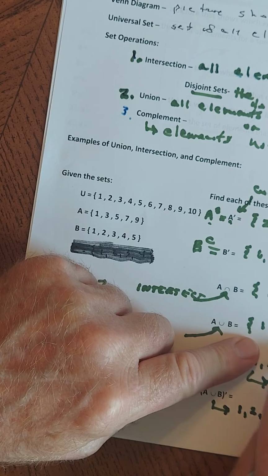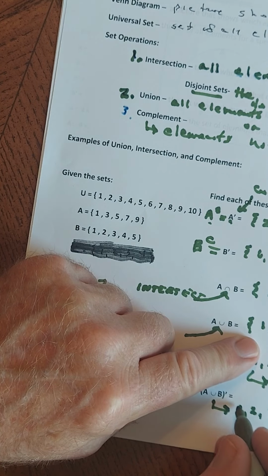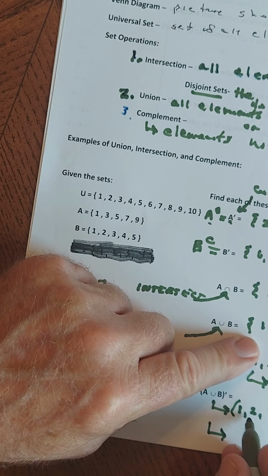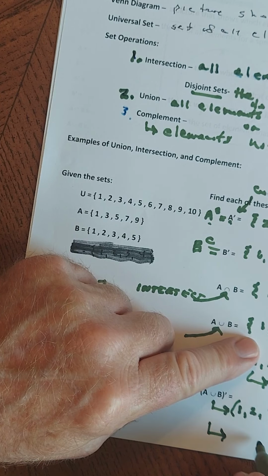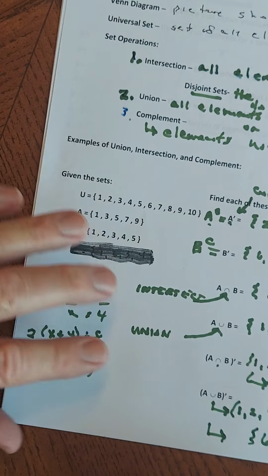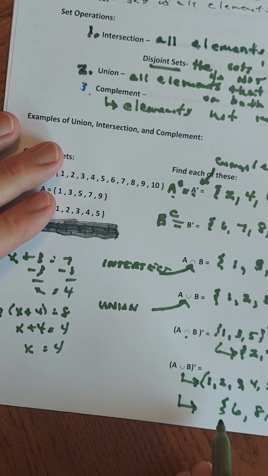All I'm doing is copying these numbers down in here. And out of those, I'm taking the complement. So I'm saying what's missing. So 6 is missing. 8's missing. 10's missing. And this would be my answer, and it is a set, so I'll put the braces around it. On all sets, you put braces.